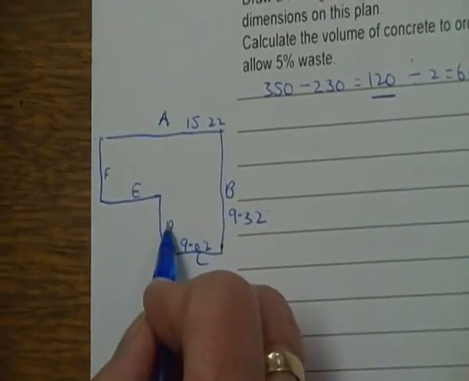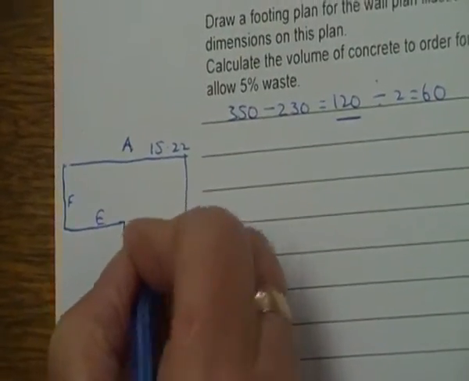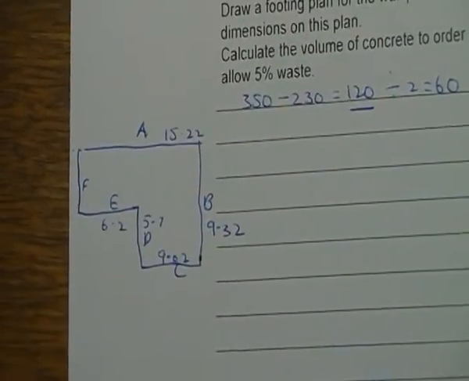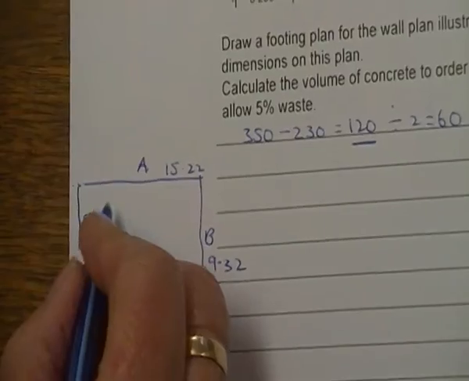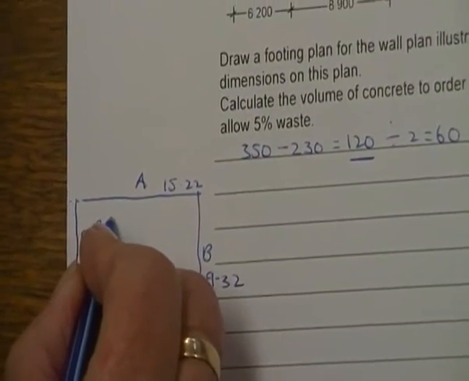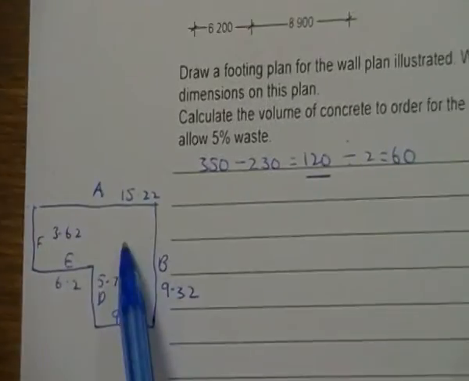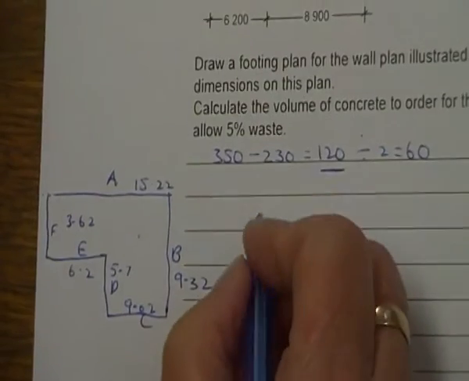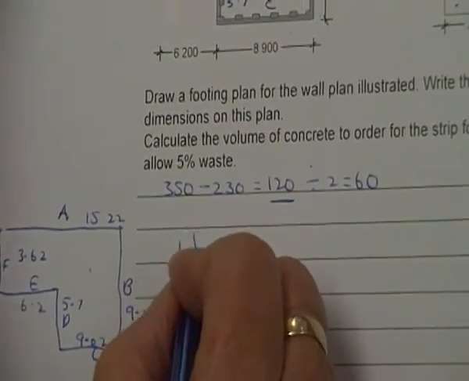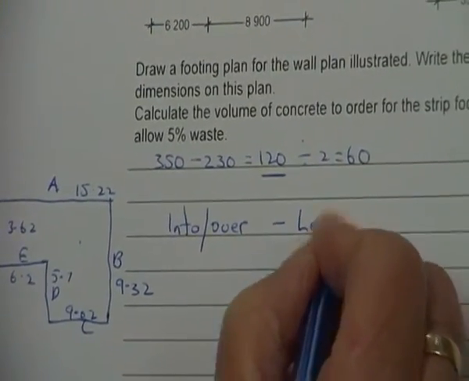9.02. Now D is an internal corner side, so it's just staying the same, 5.7. E is 6.2, stays the same. These two stay the same. F is going to be 3.5, and I'm adding 60 and 60, so 120. So my new figure is 3.62. So this is my footing plan. We only use the footing plan to calculate spoil and concrete. So now we can do our intos and overs, into and over, to calculate the length of the footing.